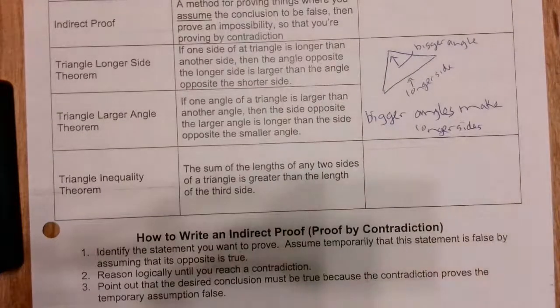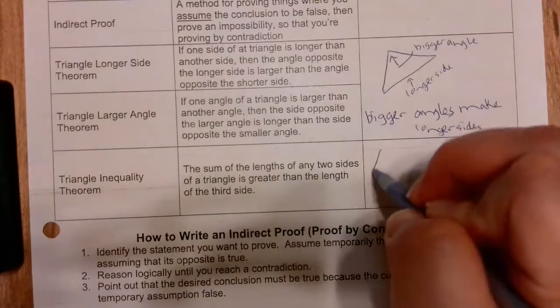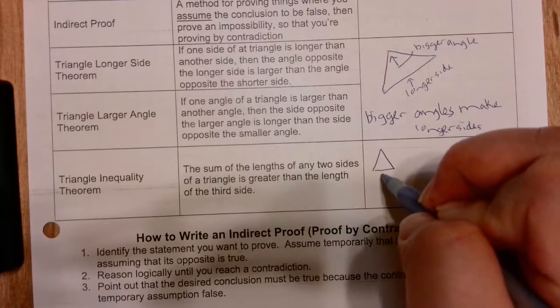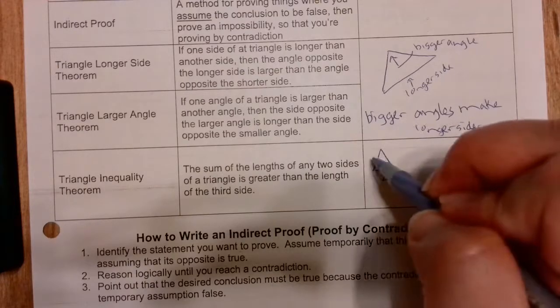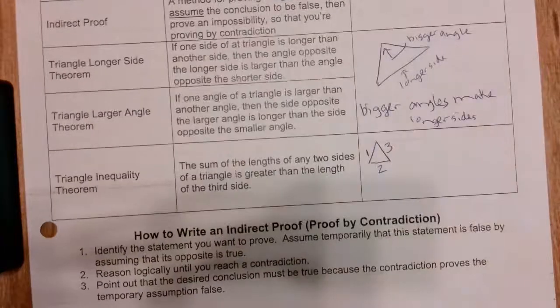The third one, the triangle inequality theorem. The sum of the lengths of two sides must be bigger than the length of the third side. So if you have a triangle, let's say the side lengths were 2, 1, and 3.